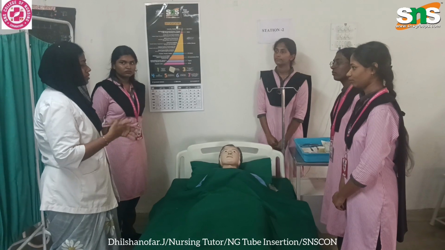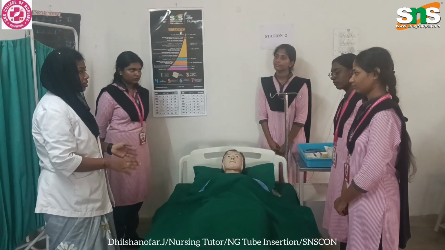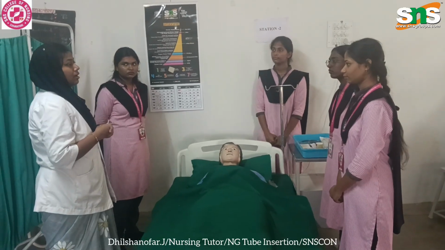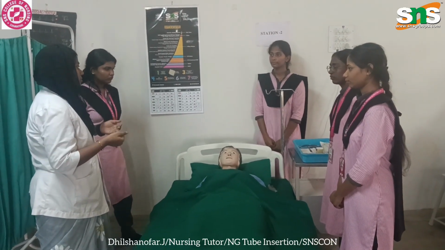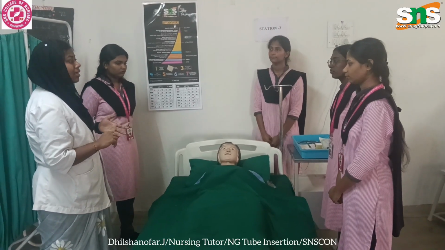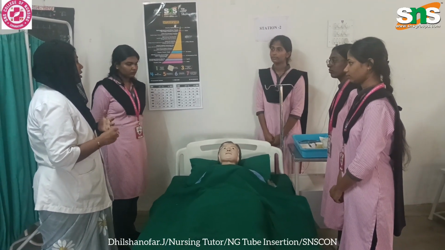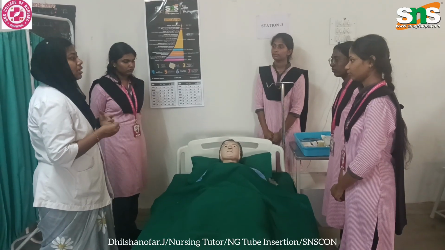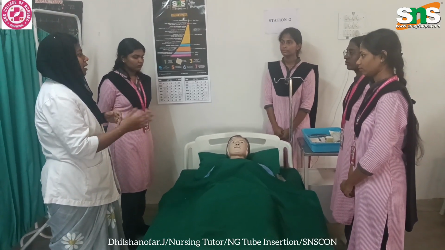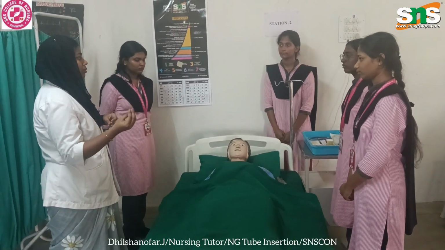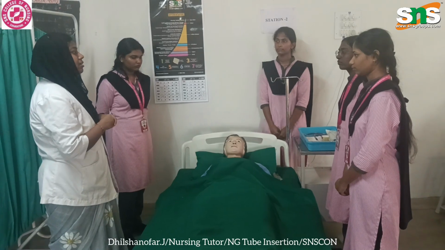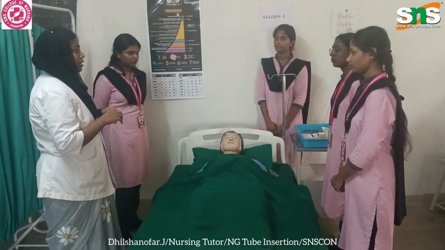That's it. Next is how we are going to do the procedure. I will explain, you just demonstrate on the dummy. So first thing is we have to check the doctor's order whether it is needed for the patient or not. Then we have to get consent from the patient and the patient attendant. If the patient is unconscious, you can ask the attendants, and we have to explain the procedure to the patient or to the client first. After explaining, you have to get the consent form.